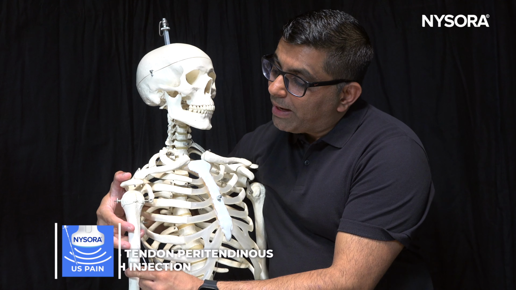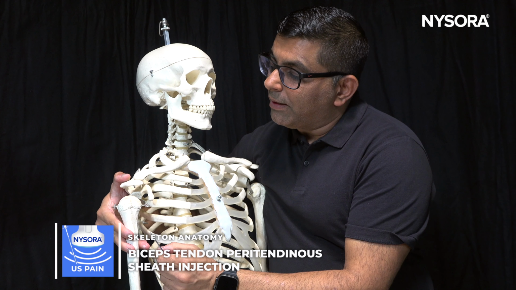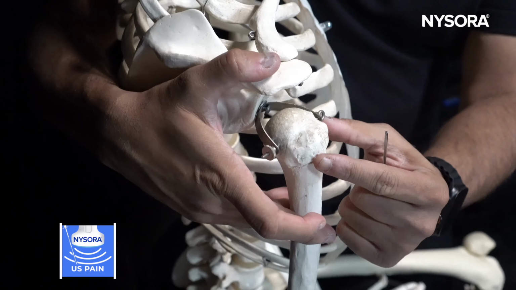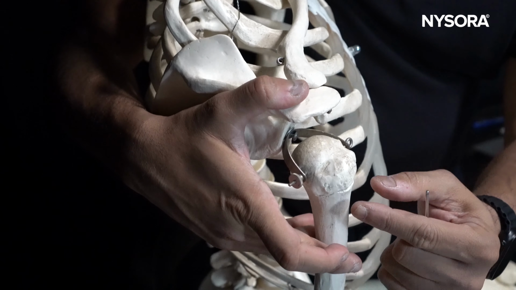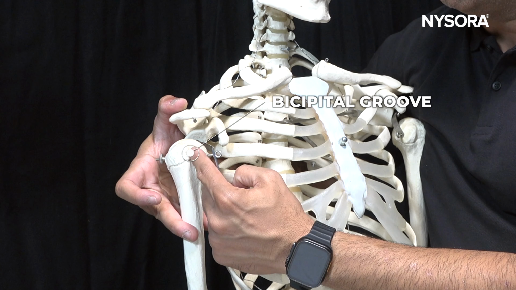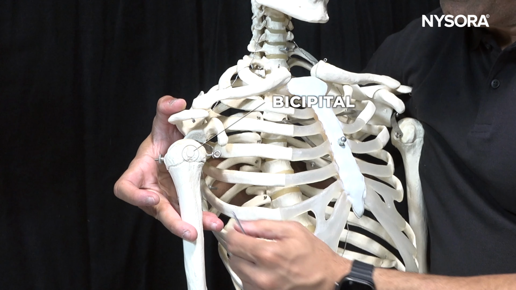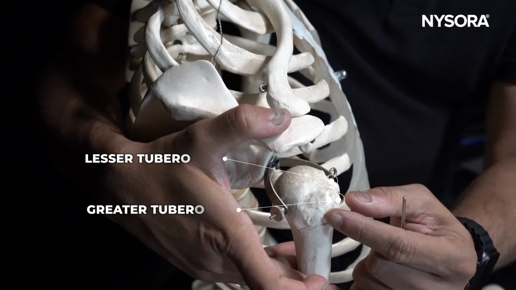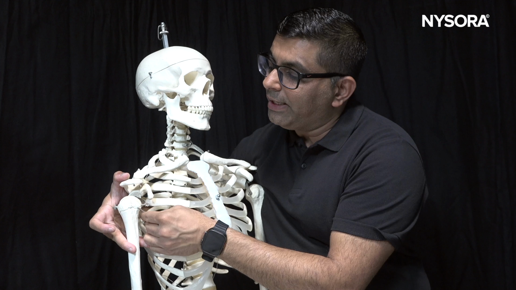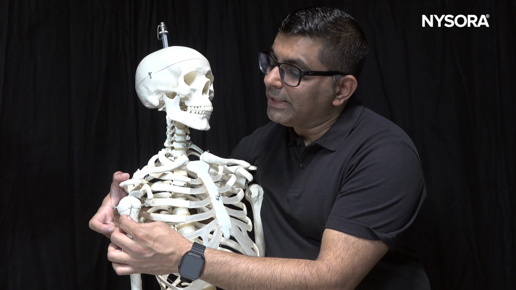I'm going to talk to you about the bicipital tendon and peritendinous sheath injection and the importance of the skeletal anatomy. As you would see here, the bicipital groove is where the bicipital tendon, or the bicep tendon, lies, and you have the greater tuberosity and the lesser tuberosity. The lesser tuberosity is medially, greater tuberosity is laterally.